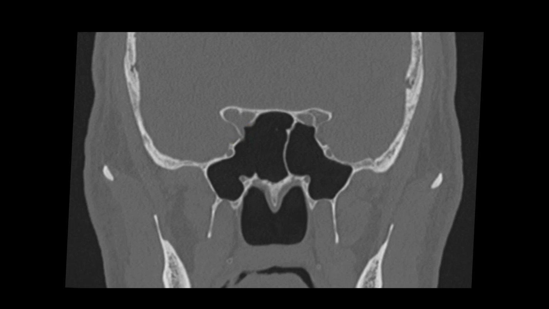So the anatomy around this area is very important, and we'll talk about that more later when we talk about the sinuses in more detail. But sphenoid sinus disease that goes superiorly and laterally may get into the orbit or the cavernous sinus very quickly.